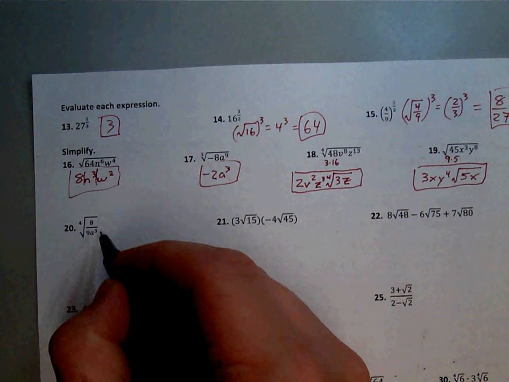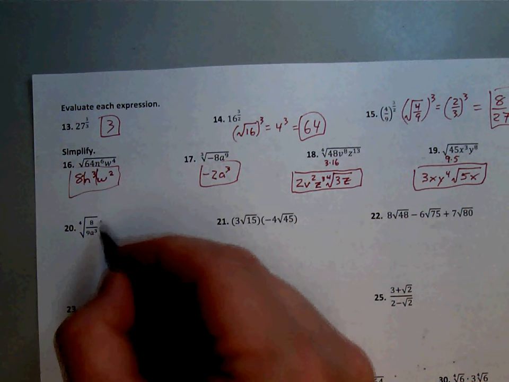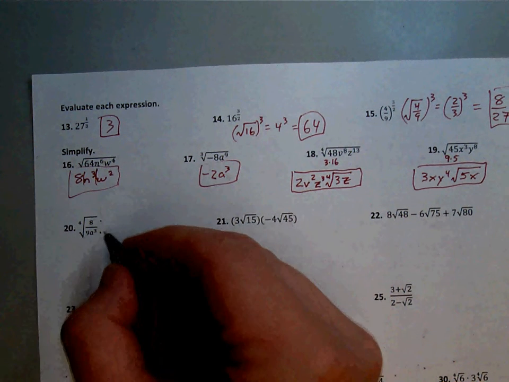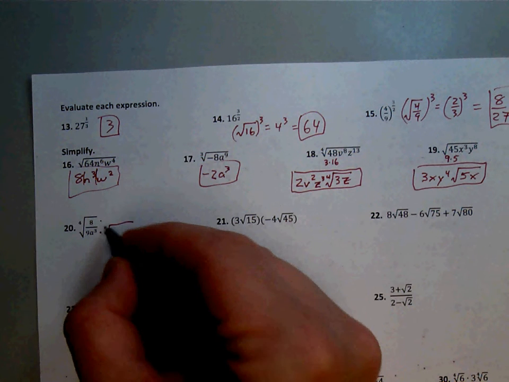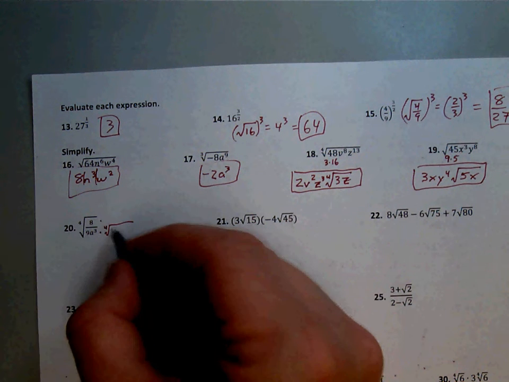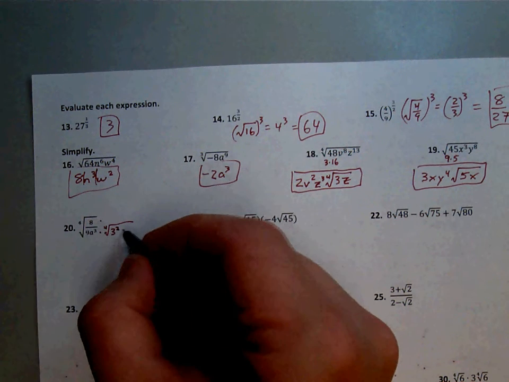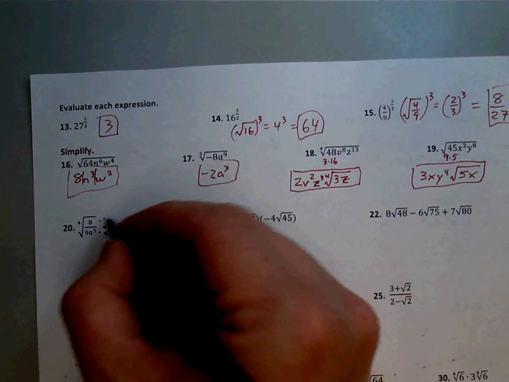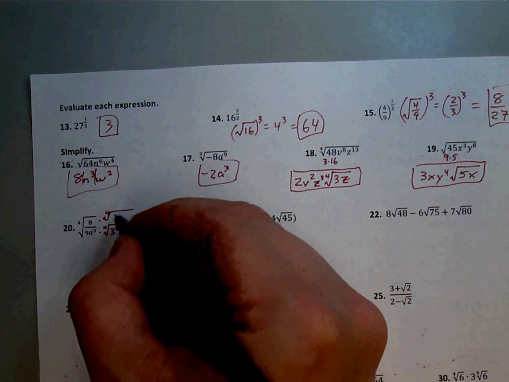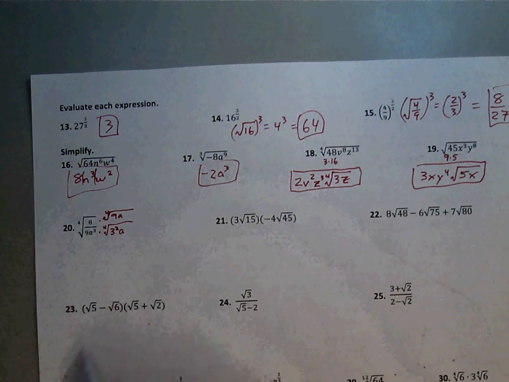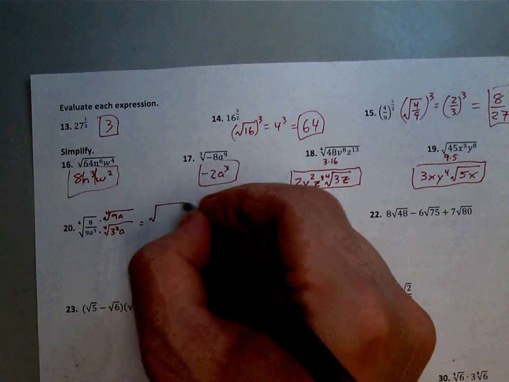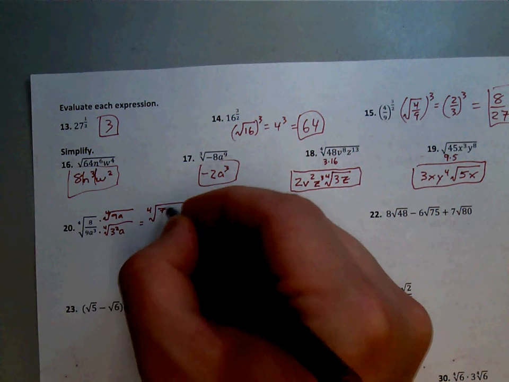Fourth root, look at that denominator. Right now it has 9, which is 3 squared. I want to get rid of the root, so I need to bring in 2 more 3's. And then it has 3 a's, so I need to bring in 1 more a. So I'm really multiplying by the fourth root of 9a. In the numerator, that's 72a.